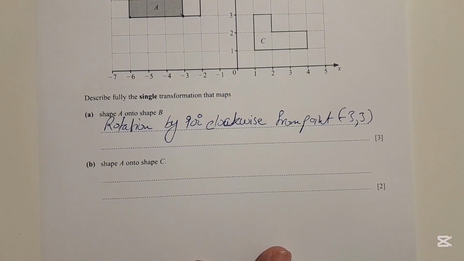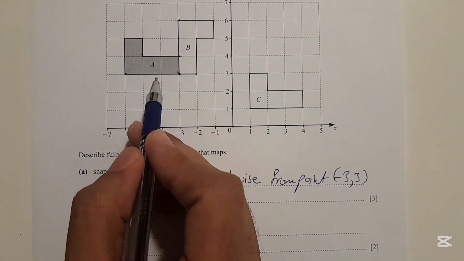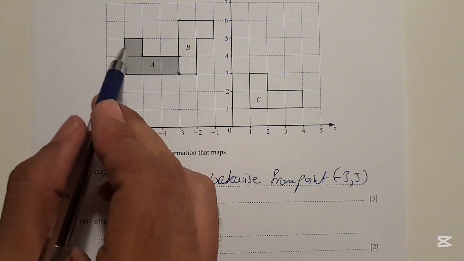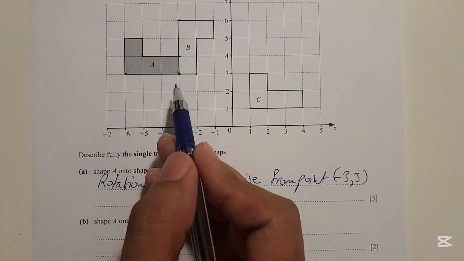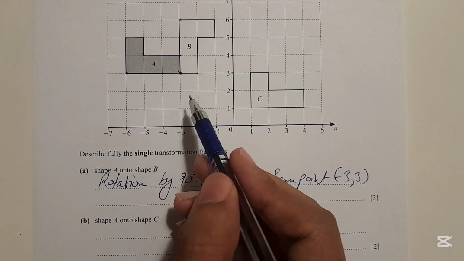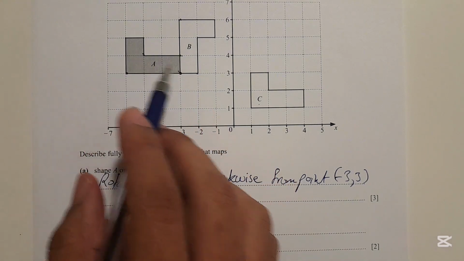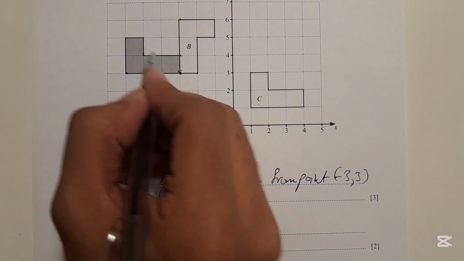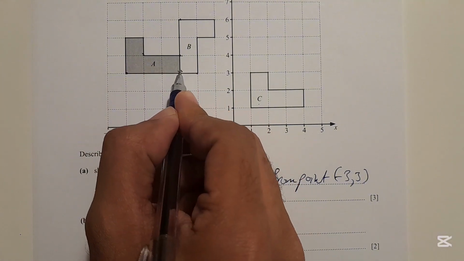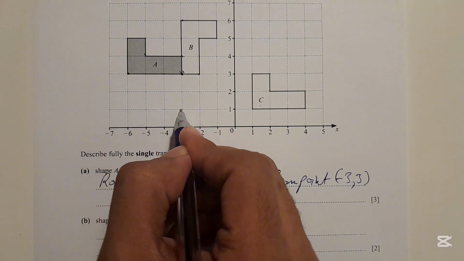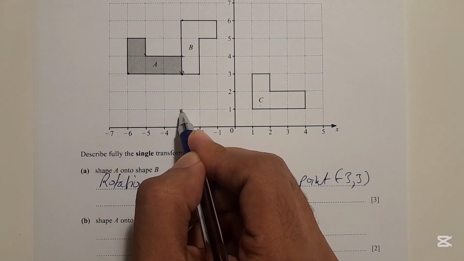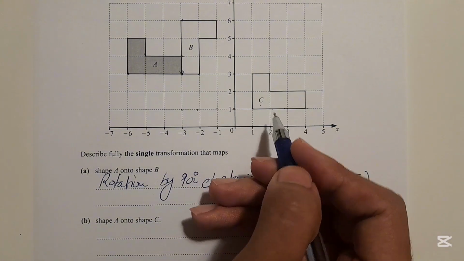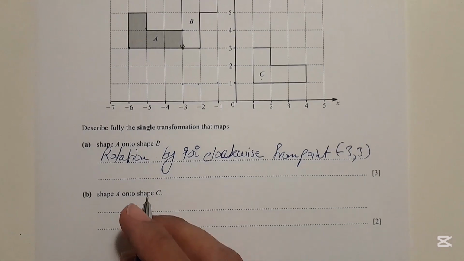Part B states shape A into shape C. As these shapes are in the same direction, not even reversed or flipped, this is a translation transformation. You can count this: from here it's moved 1, 2 downwards, which is -2 in the y direction, and 1, 2, 3, 4, 5, 6, 7 to the right, which is the x direction.